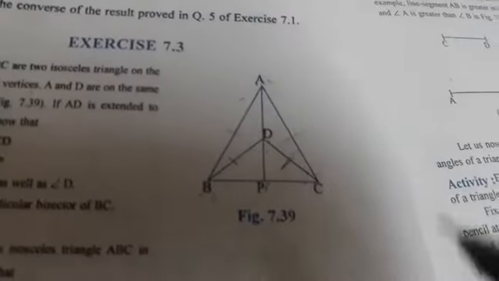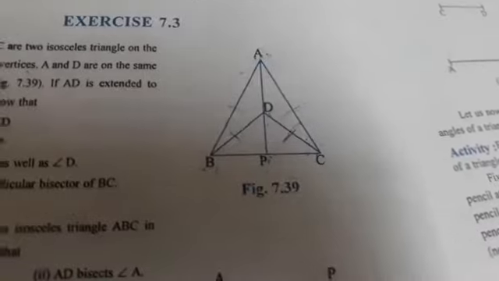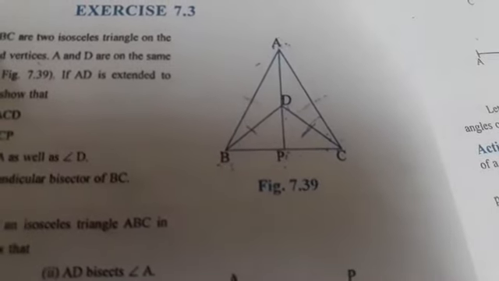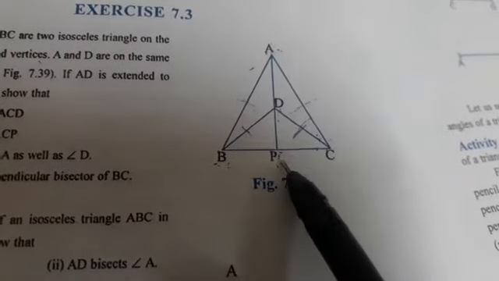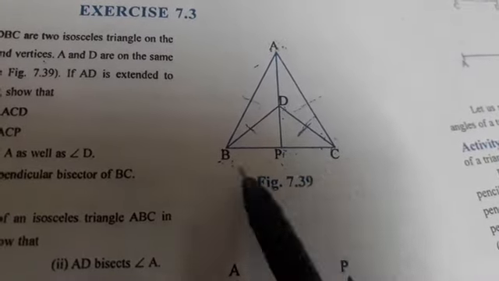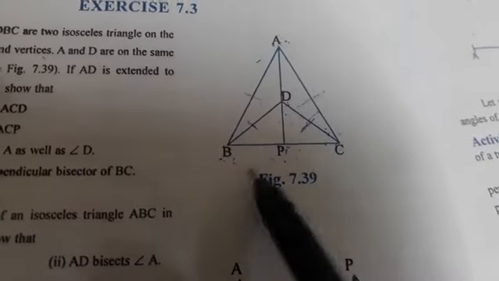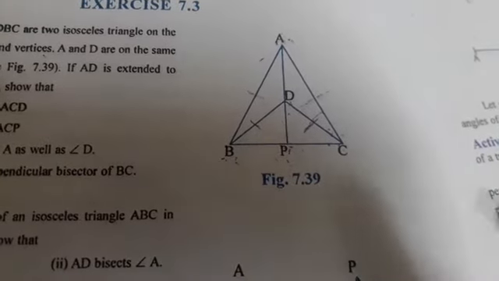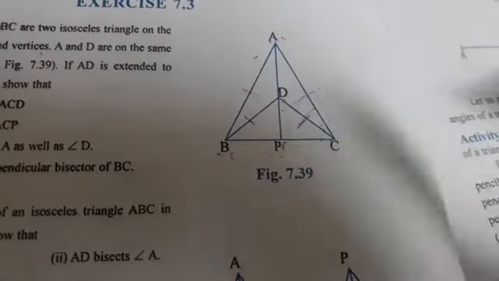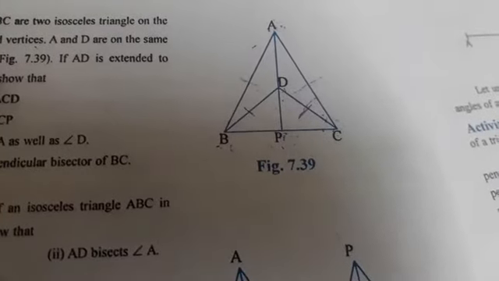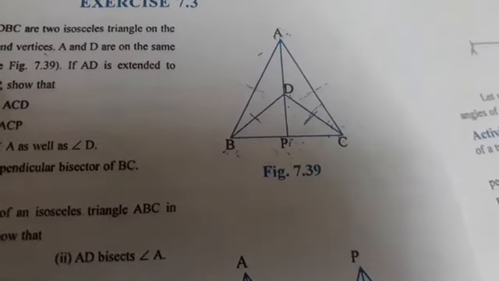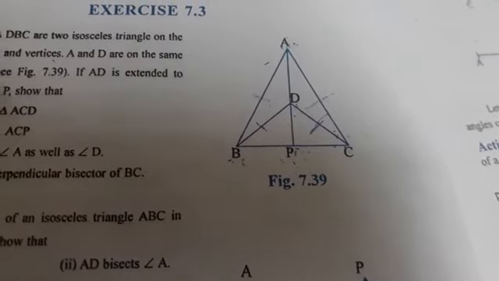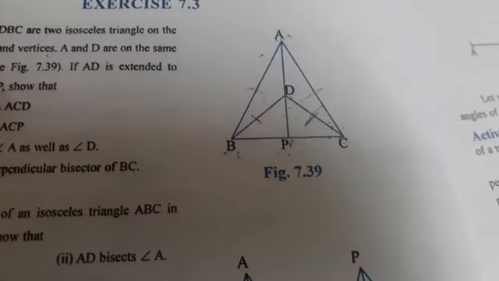After taking the two triangles to be congruent, I can now write BP is equal to PC by CPCT. They are corresponding parts of the congruent triangles. Which triangles? ABP and ACP. Now, coming to which part? They're asking you to say that it is the bisector, right? So now let us consider.